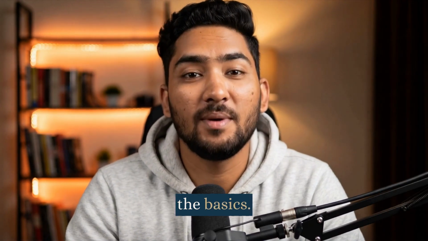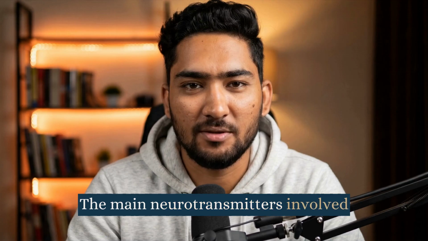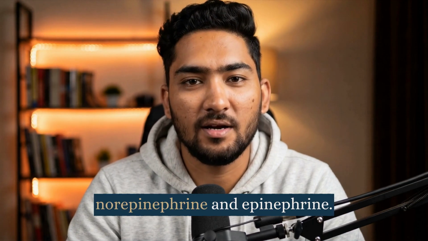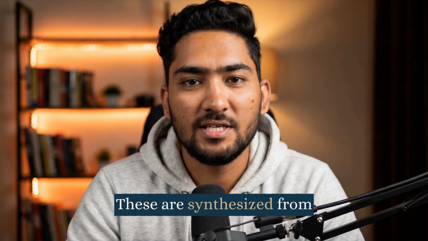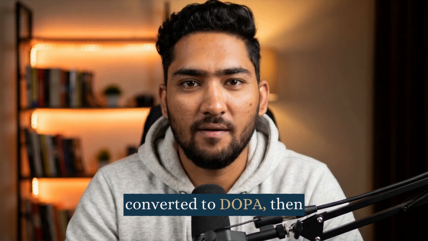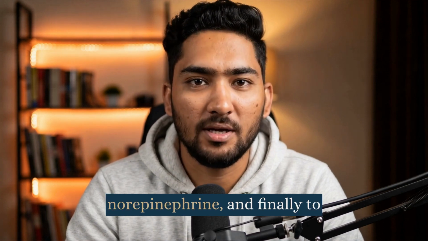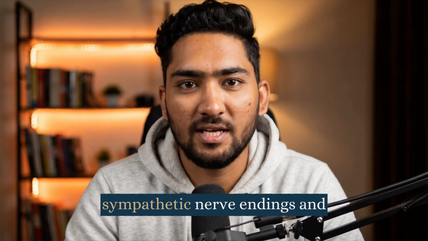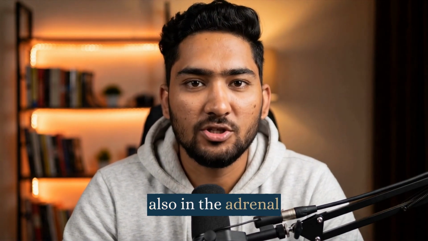Now let's start with the basics. The main neurotransmitters involved in this system are norepinephrine and epinephrine. These are synthesized from an amino acid called tyrosine. The synthesis pathway is very important. Tyrosine is converted to DOPA, then to dopamine, then to norepinephrine, and finally to epinephrine. This process occurs in sympathetic nerve endings and also in the adrenal medulla.